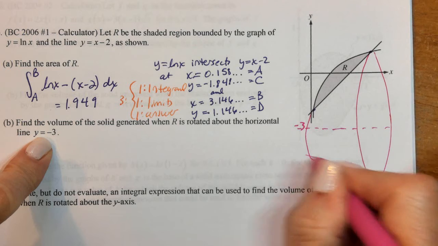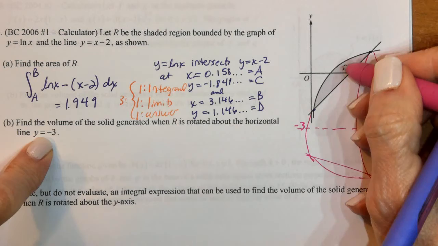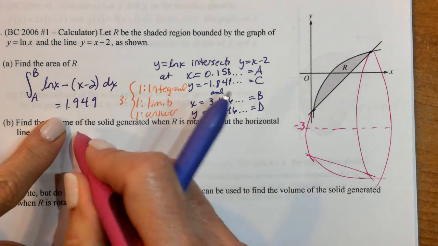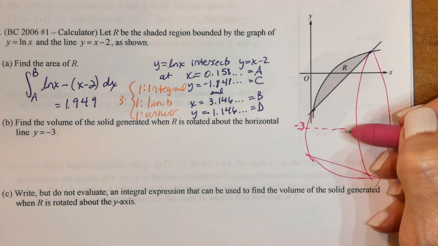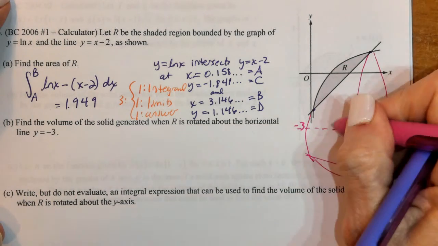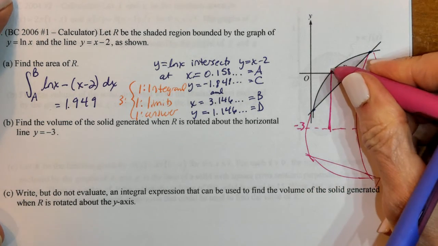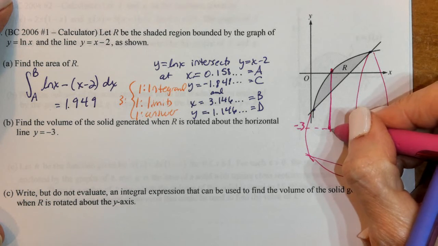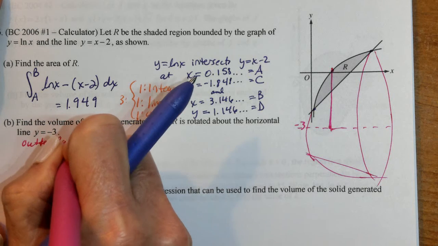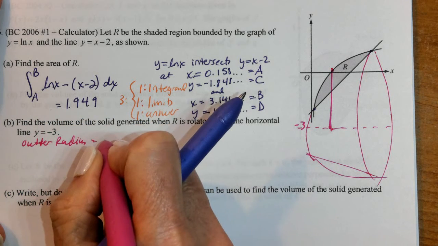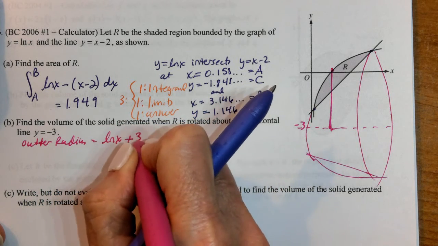We're going to have a huge hole in the middle here, right? So each cross section, remember volume is the integral of area. Each cross section will be a big circle minus a little circle. The big circle is going to have the radius of this natural log x minus our -3. So our outer radius is our natural log x minus a -3.